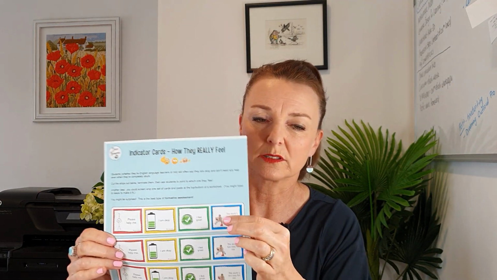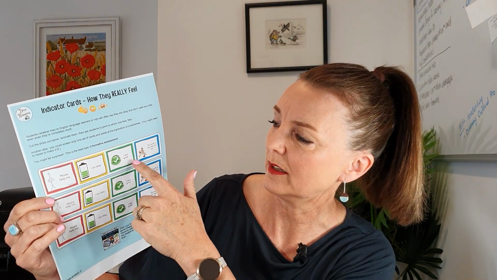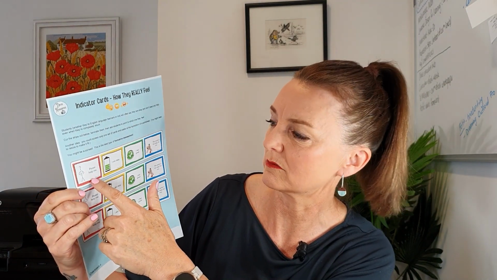You can also check how they are going. Usually when I've had ESL students in my class, I'll say, are you okay? You're okay? And they go, yeah, okay. And then I thought, I don't think they are okay. So I created some little cards and I get them to point to which one they are. And quite often they'll point to the red one, like help. So things like that are good.